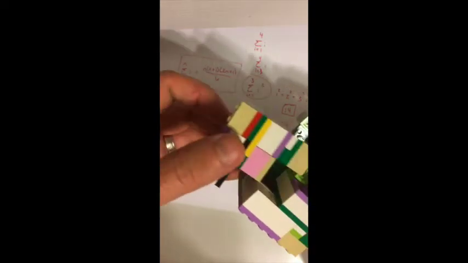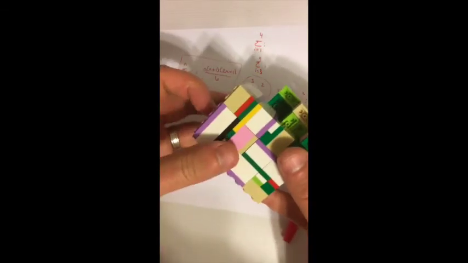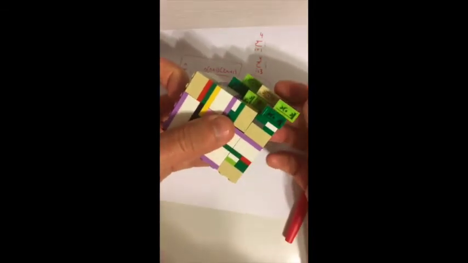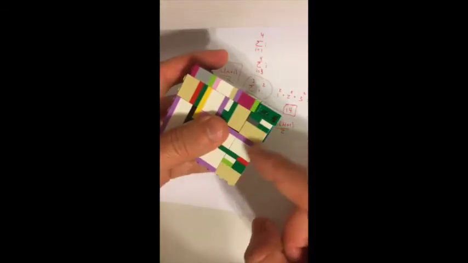And again, to figure that out, let's see if I can do this. This was our original shape, right? So we know that this side has to be 3. This side is the 3 plus the 1, so that's 4. And this side is the weird one. It's 3 and a half.